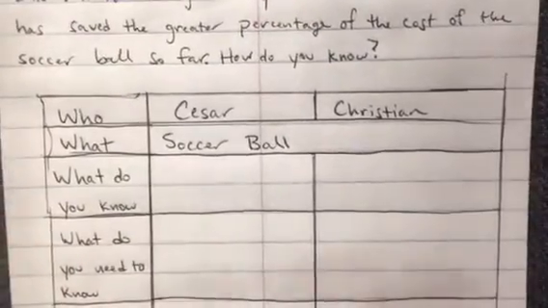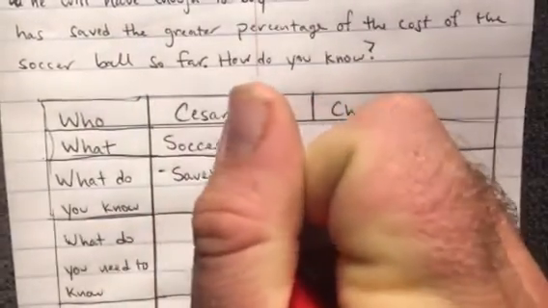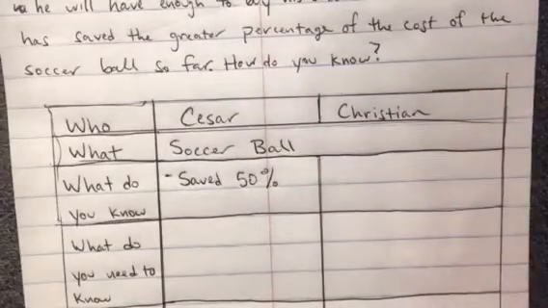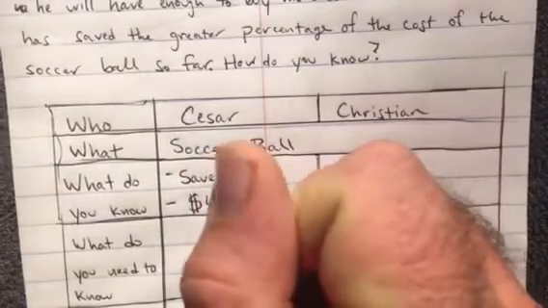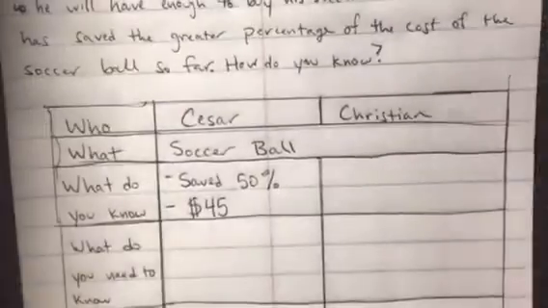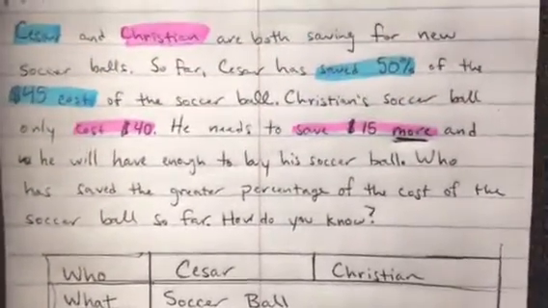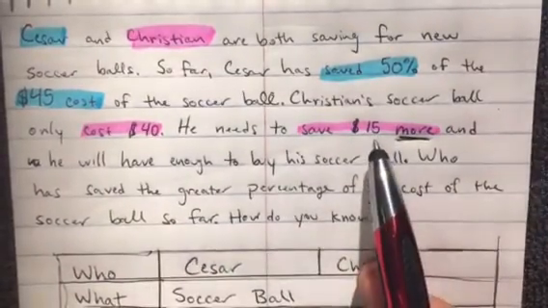I know Caesar saved 50%, and I know a soccer ball costs $45. What do I know about Christian? With Christian, I know that his soccer ball costs $40, and I know he needs to save $15 more.